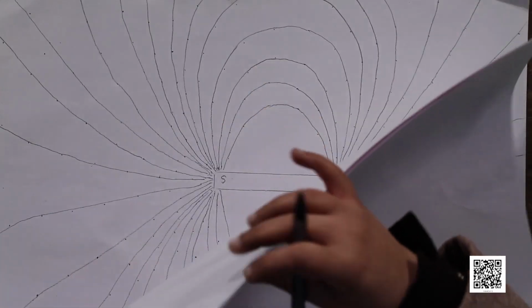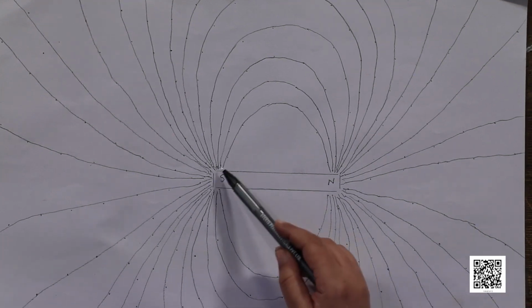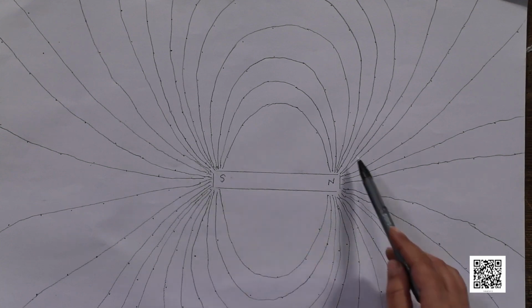So this curve represents a field line. Now, if I am going to repeat these steps again and again, we are going to get a pattern of magnetic field lines in this fashion. You can see the magnetic field lines are crowded near the poles.